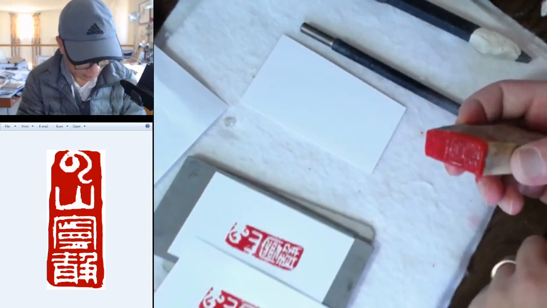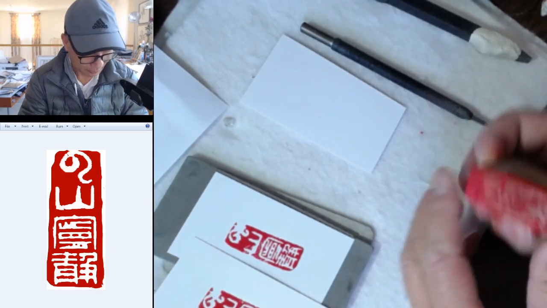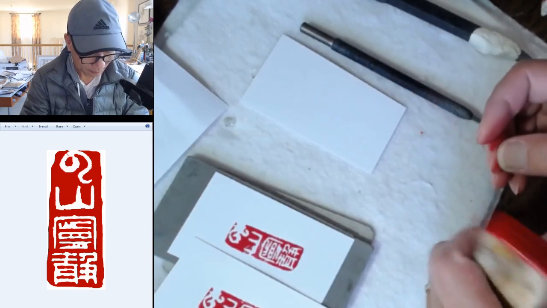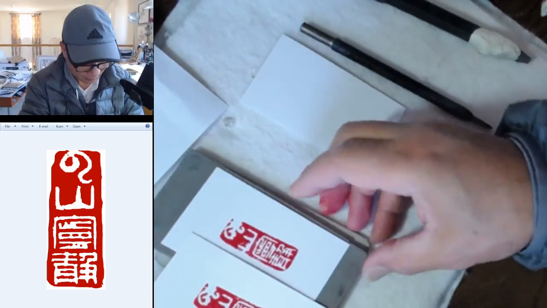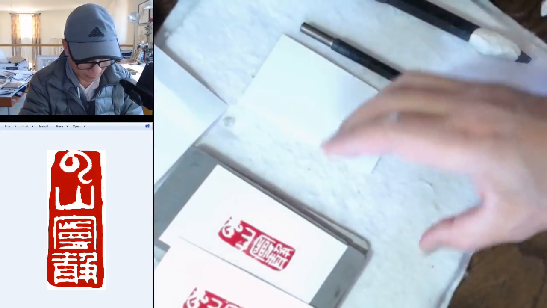Each print could be a little variation from each other. It's a very powerful result, I think.